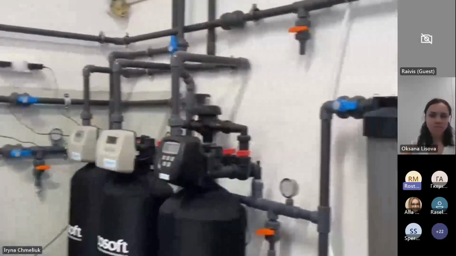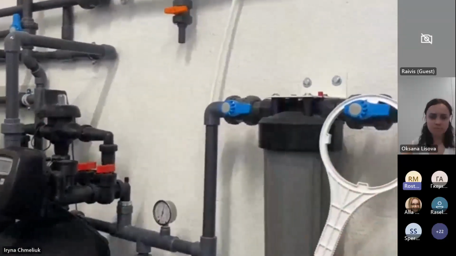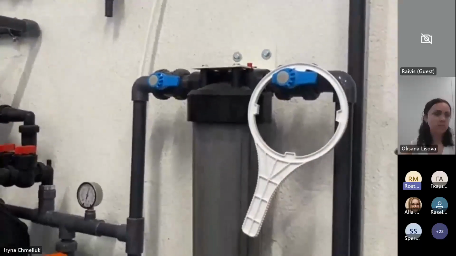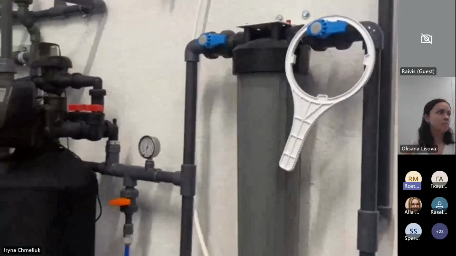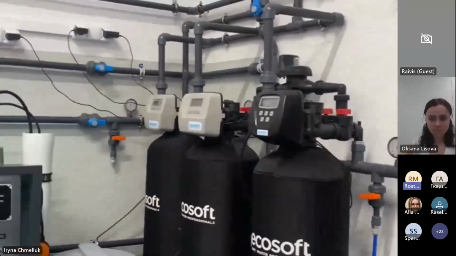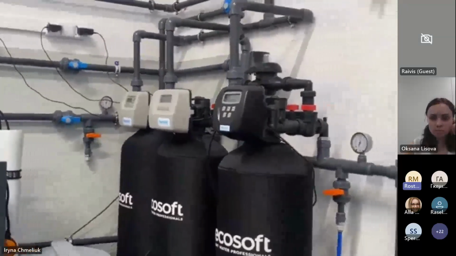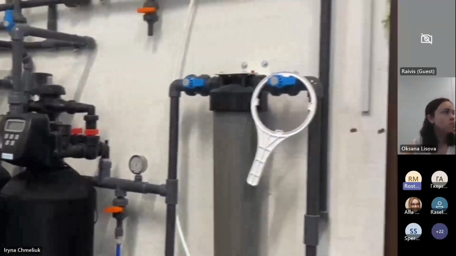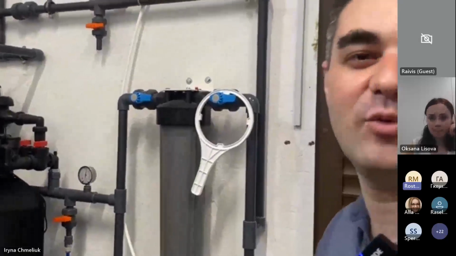So before we start the connection, I would like to explain how the system is assembled. Here in this training room, we have a real water treatment station for our production needs, and we also use it for training purposes. We have a well water supply with, I would say, a dream water quality for water professionals. This is well water with iron, with H2S, hydrogen sulfide, and also, of course, hardness.